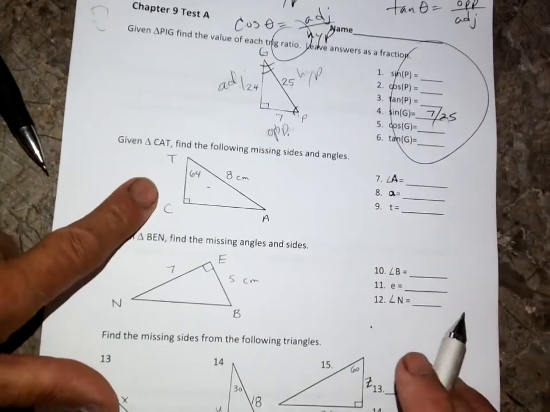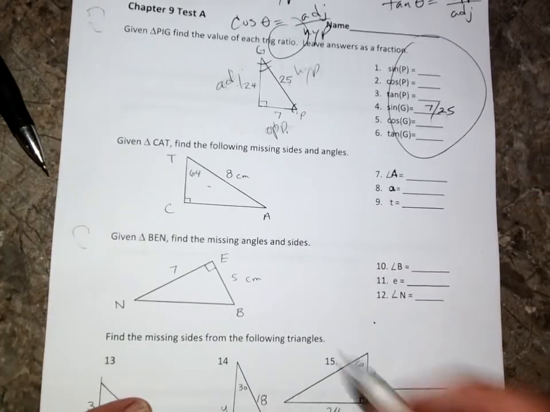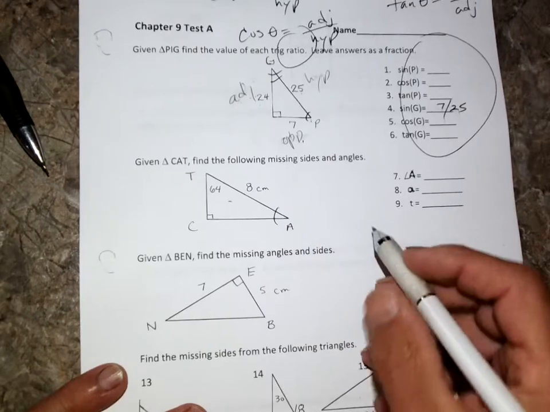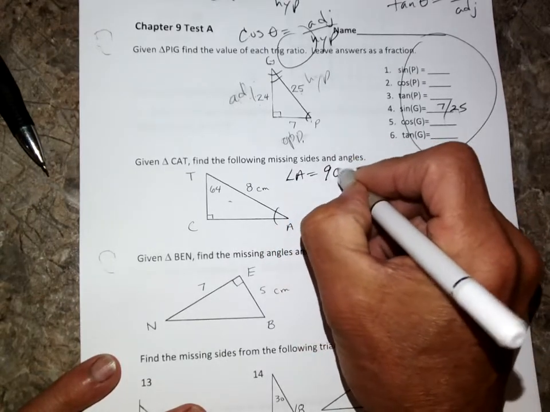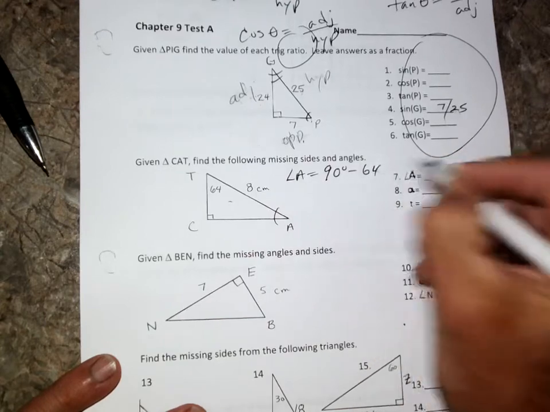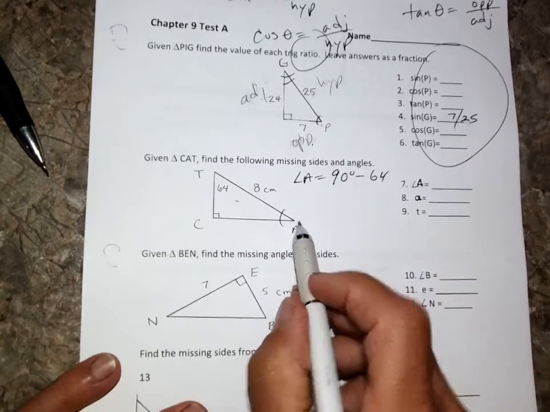Now number 7, 8, 9. First of all, let's get angle A. Angle A is easy. You're just going to go 90 degrees minus 64, and that will give you angle A. Okay. Now little a. Here's how it works.